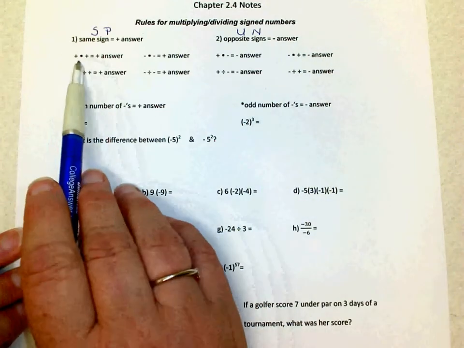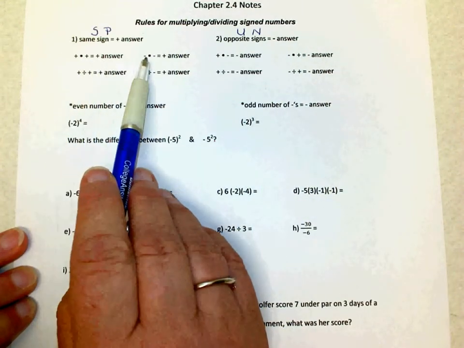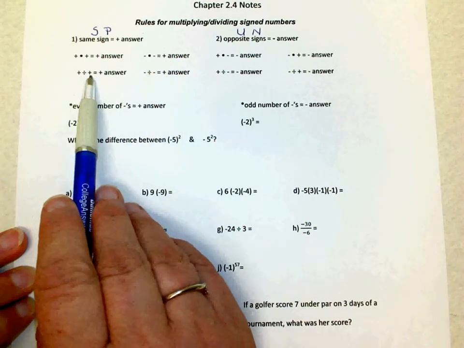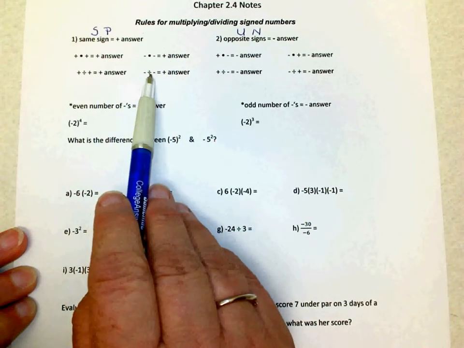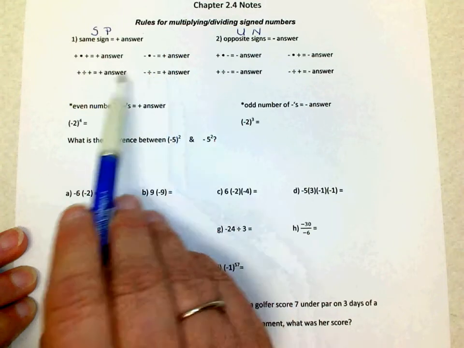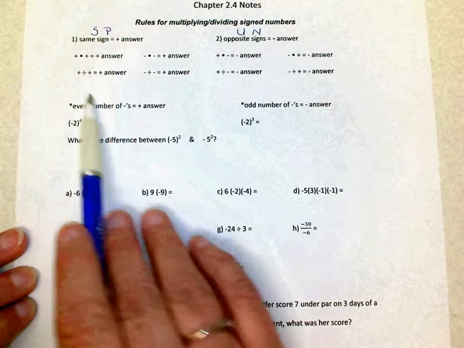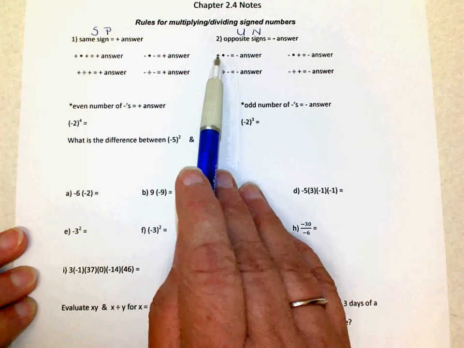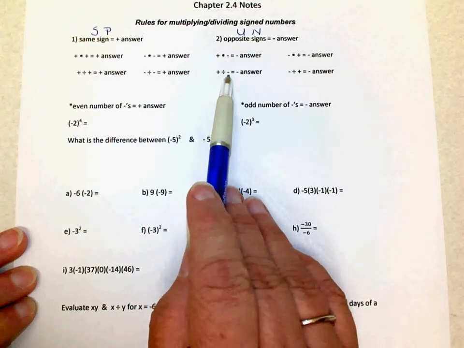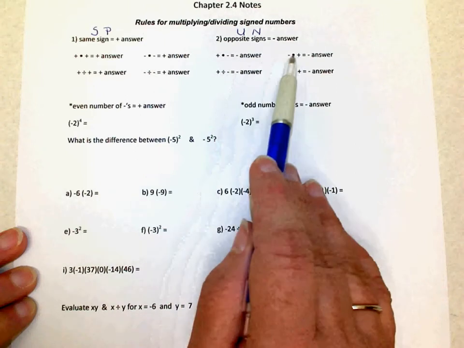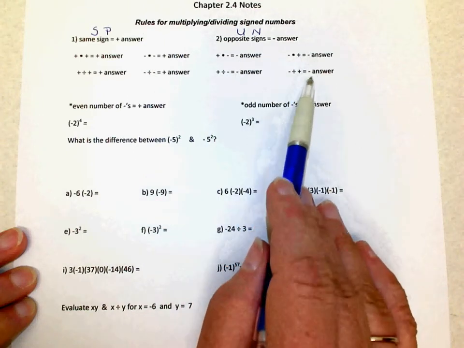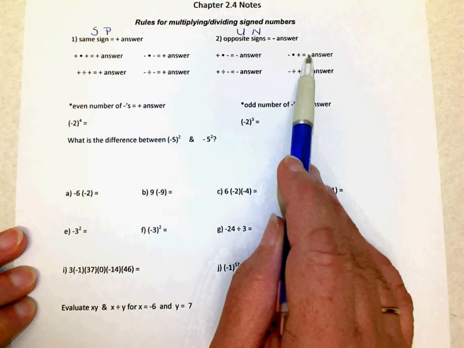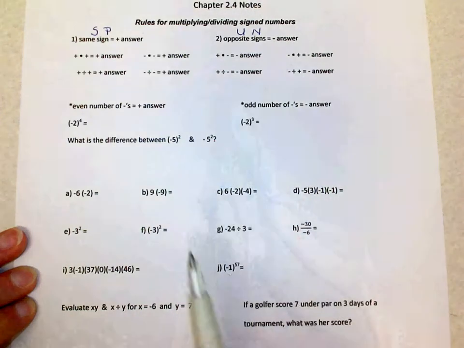So positive times positive is positive, negative times negative is positive, positive divided by positive is positive, negative divided by negative is positive. So all four of these situations equal a positive answer. Now as soon as you throw in opposite signs, and it doesn't matter if it's positive or negative first, the answer is always negative.